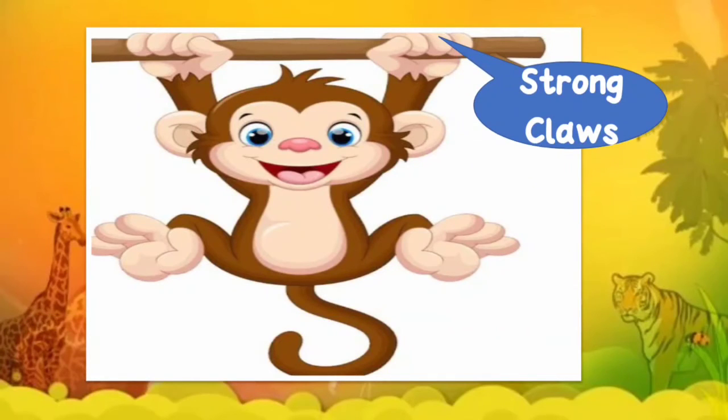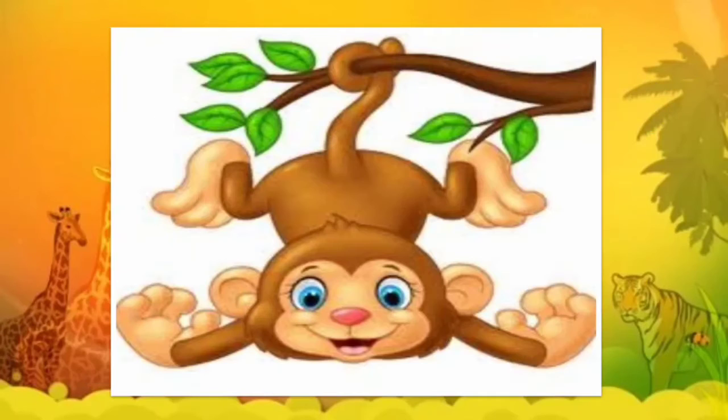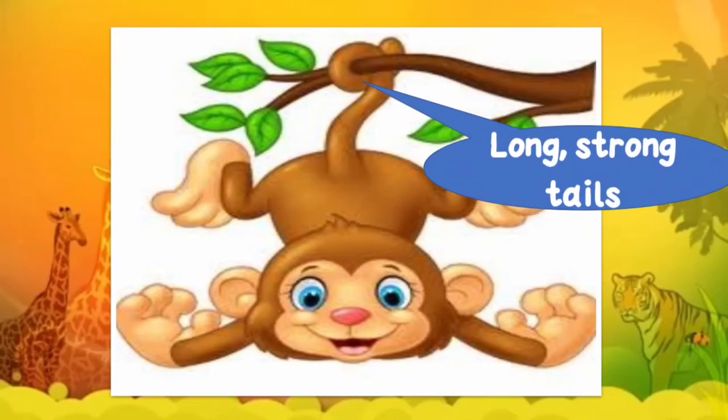These animals have strong claws to cling to branches. They have very strong claws with which they can hang from the branches. Even monkeys have long strong tails with which they swing from the branches of the tree. With the help of their strong long tail, they can hang from the branches of the trees.